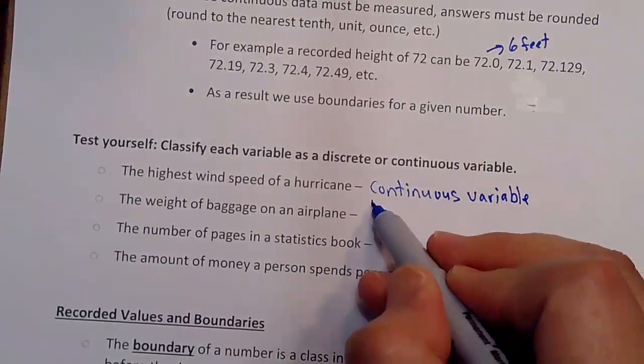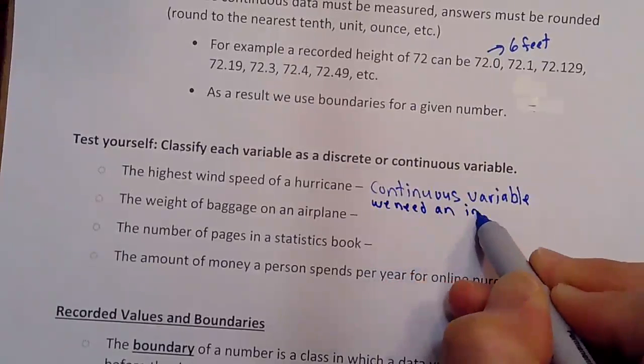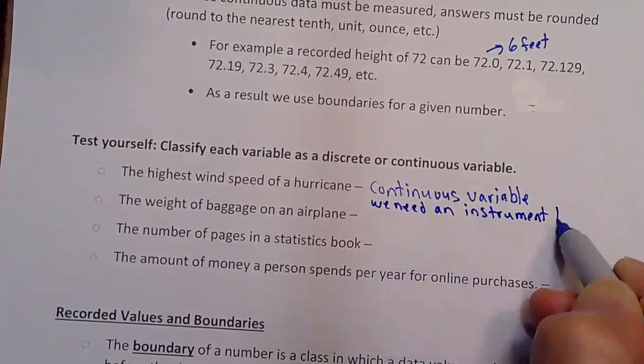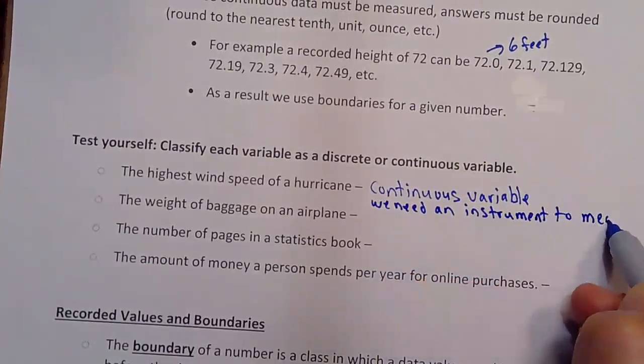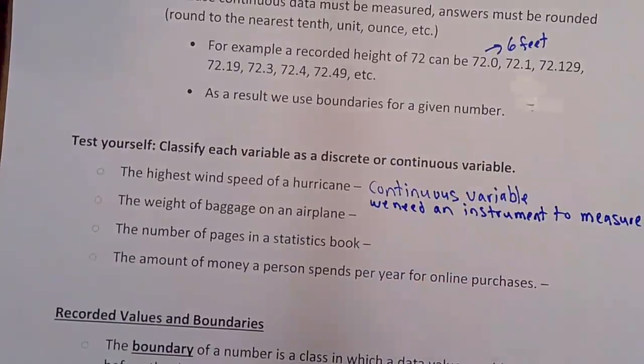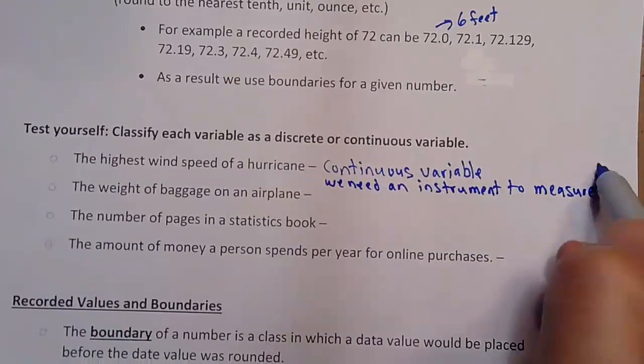Okay, and that would be because we need an instrument to measure this, which would be the wind speed.